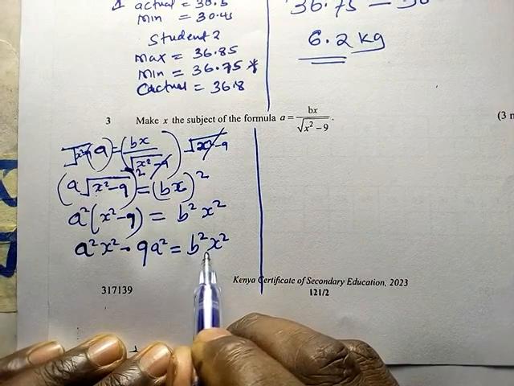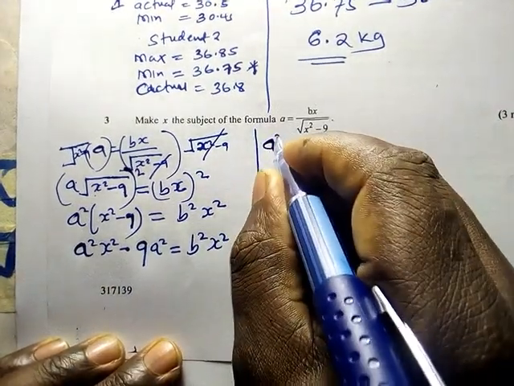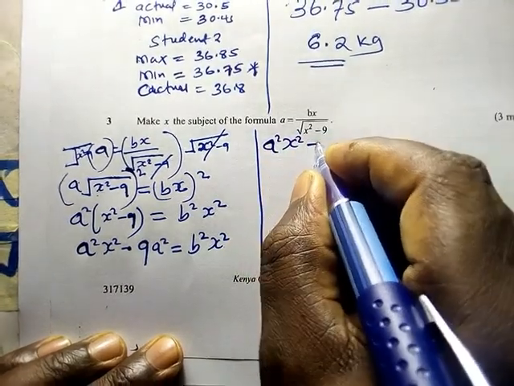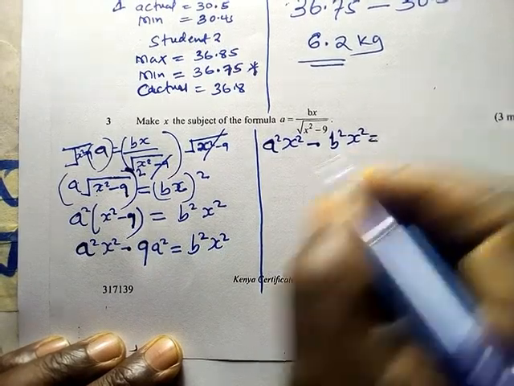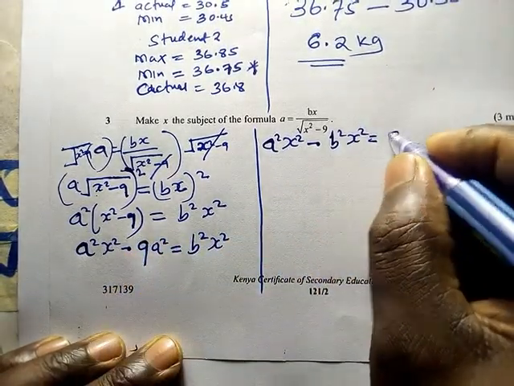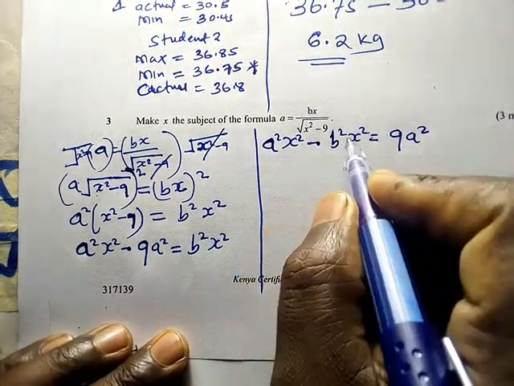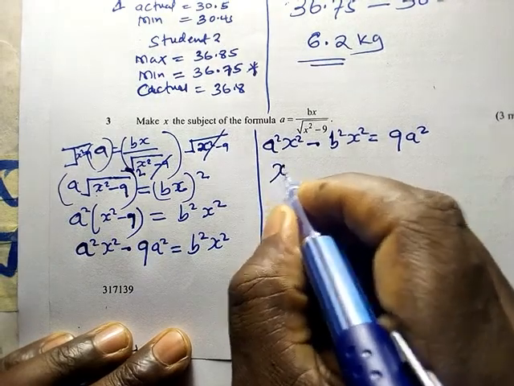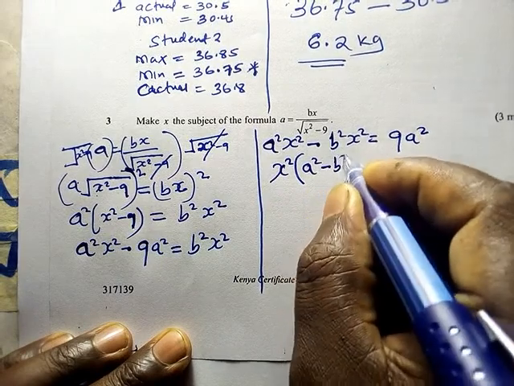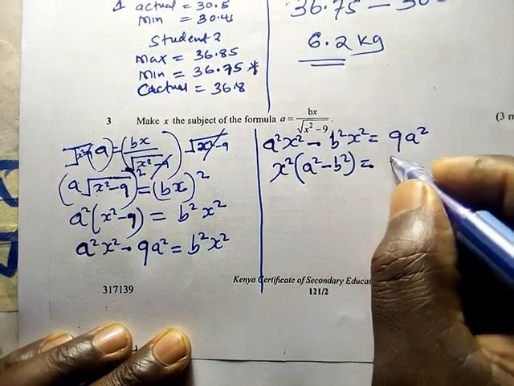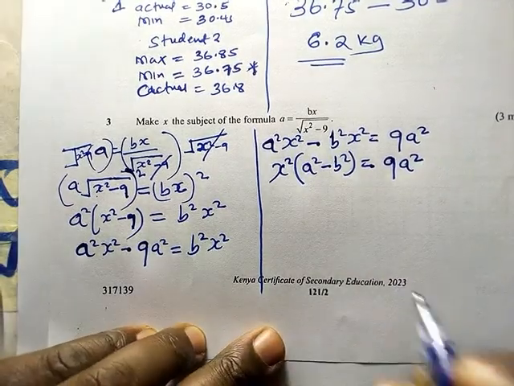We will write like terms together now. We bring this to this side. So a squared x squared minus b squared x squared is equal to, this will come to the right side, 9a squared. x squared is the common factor here, so we will put it outside. x squared times (a squared minus b squared) is equal to 9a squared.